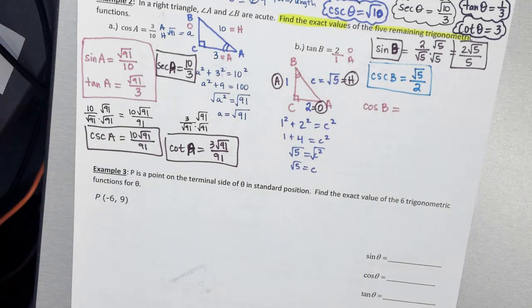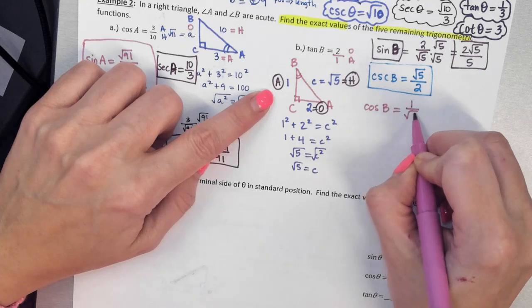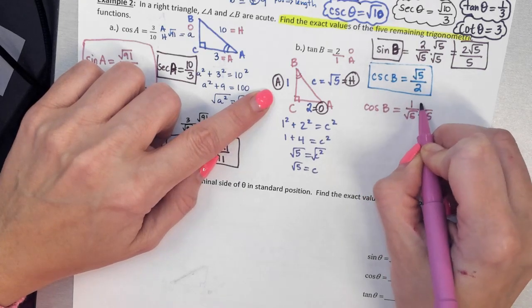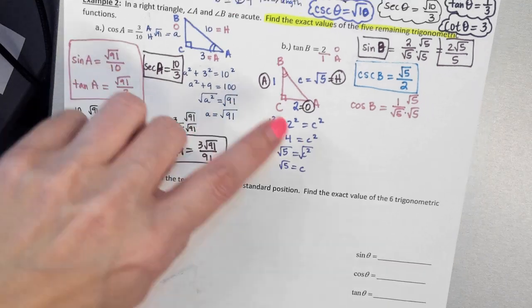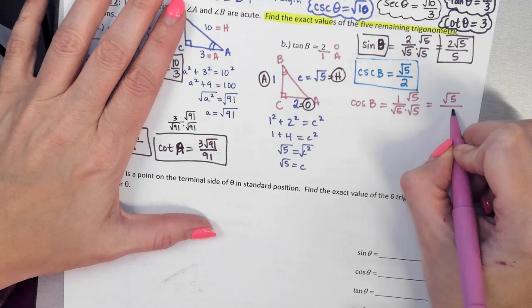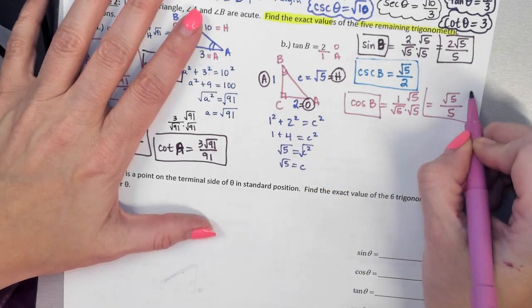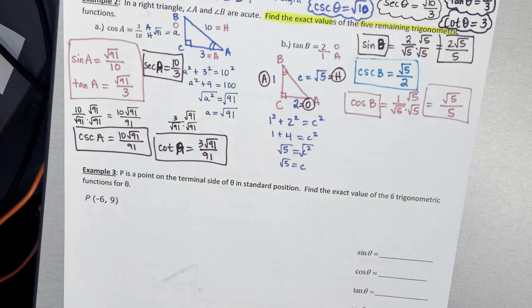Okay, now we're going to do the cosine of B. So it's the adjacent over the hypotenuse. Just like we did before, we are going to rationalize, which will give us root 5 over 5. So the cosine of B is equal to root 5 over 5.